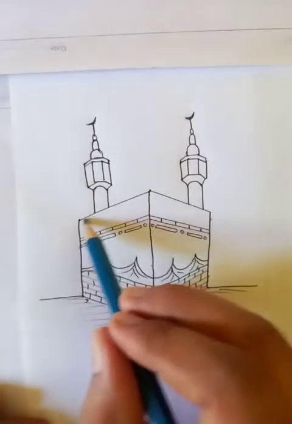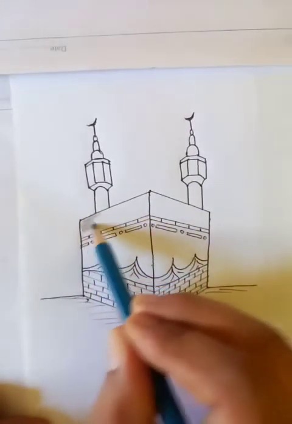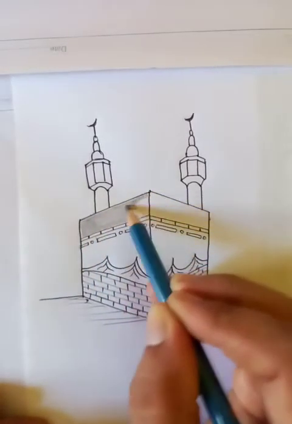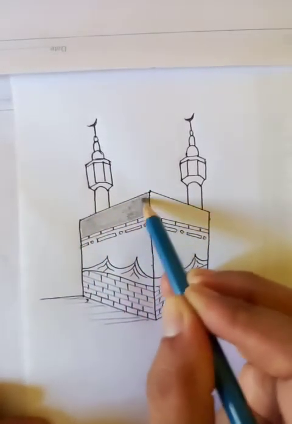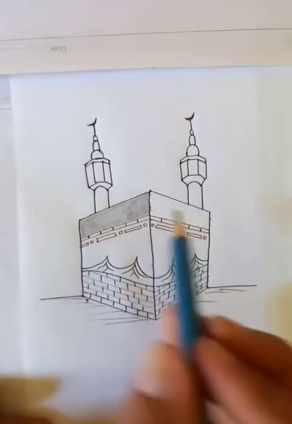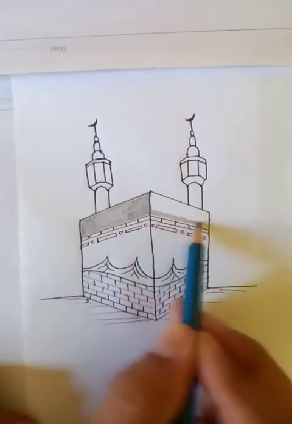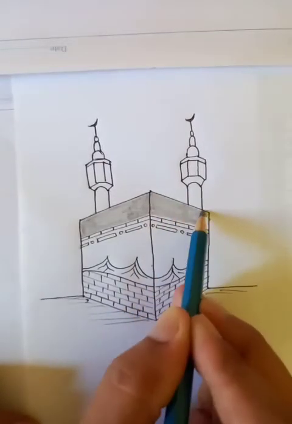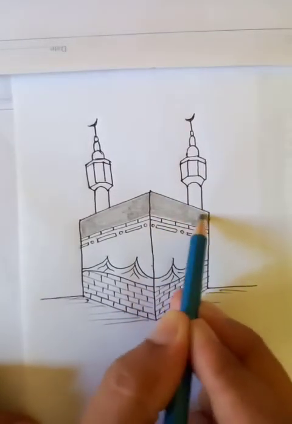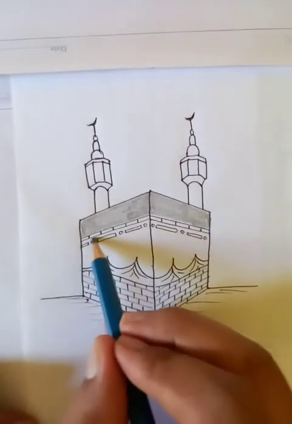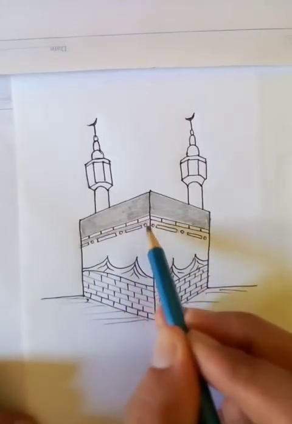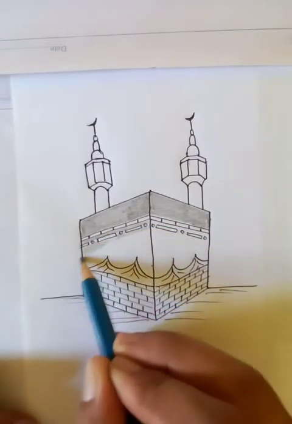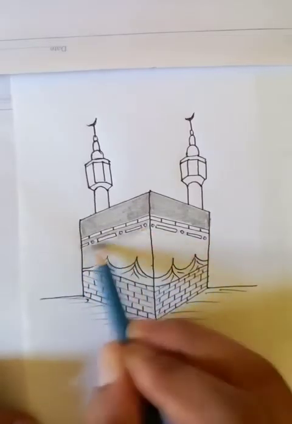Let's put the black and dark shade here. Also this side. Also here. The decorated part is lightly visible.